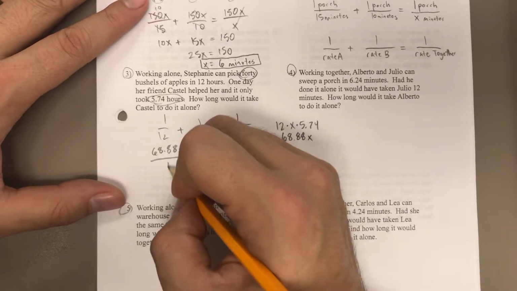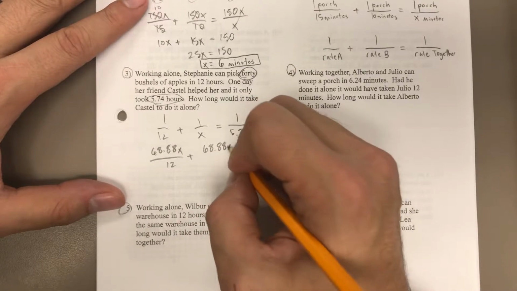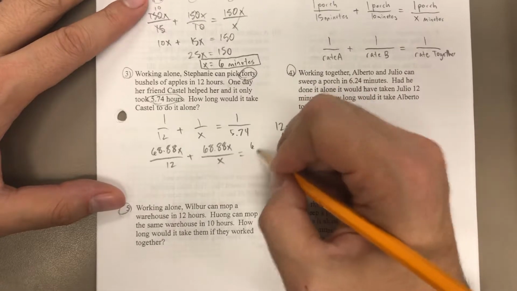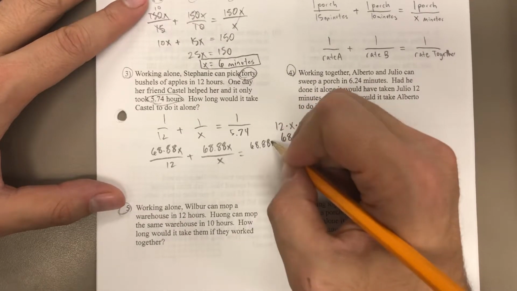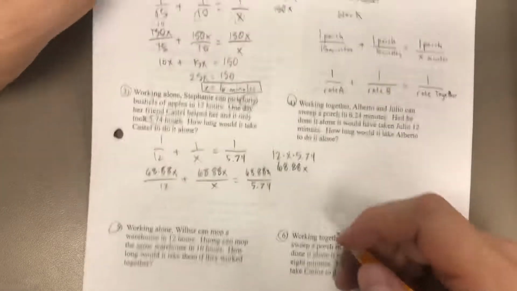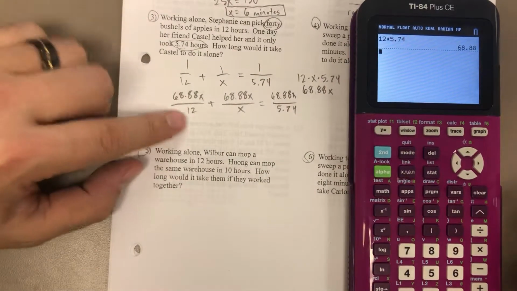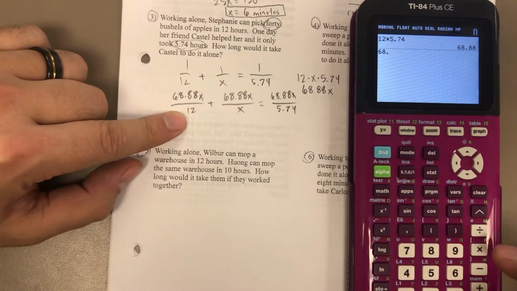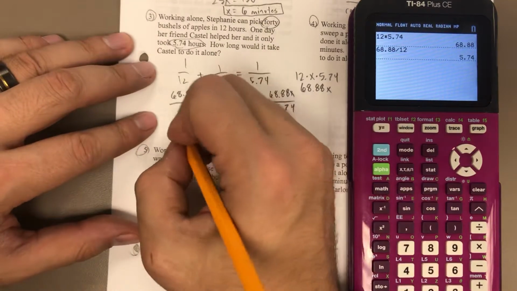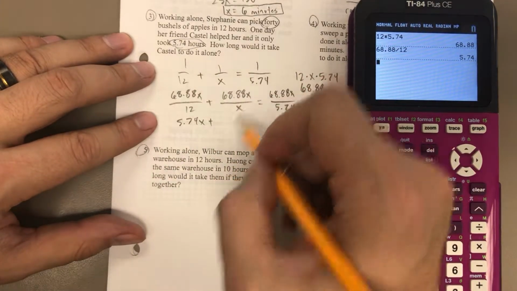68.88x over 12, plus 1 times 68.88x is 68.88x, and that's over x, is equal to 1 times 68.88x over 5.74. Now we just simplify this as much as possible. 68.88 divided by 12 on the calculator comes out to a number that's familiar to us, which is 5.74, the number that we had. 5.74x plus 68.88x divided by x.